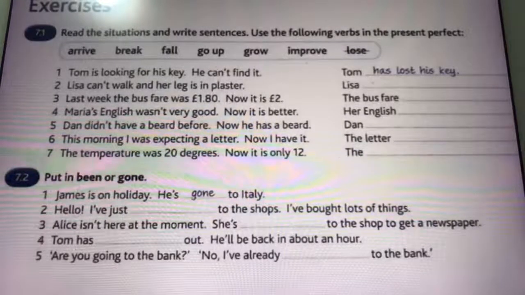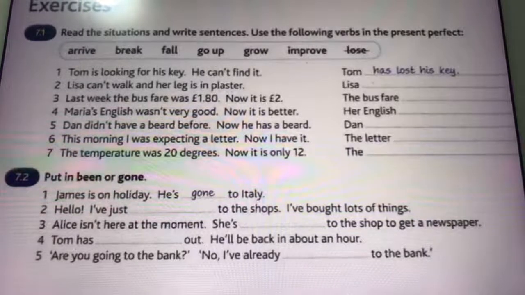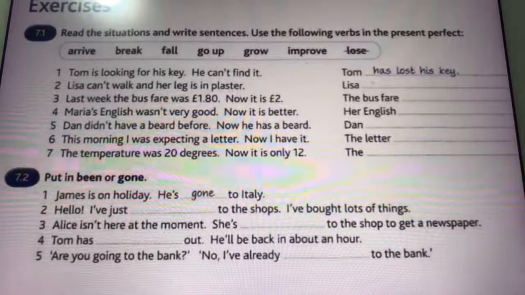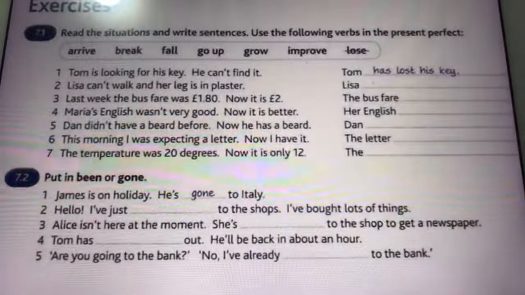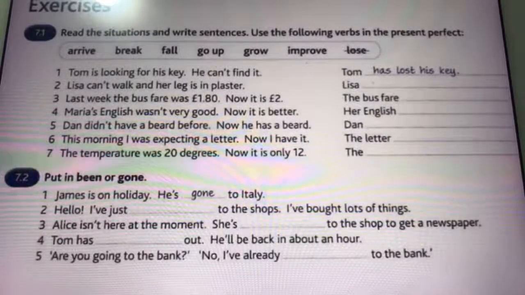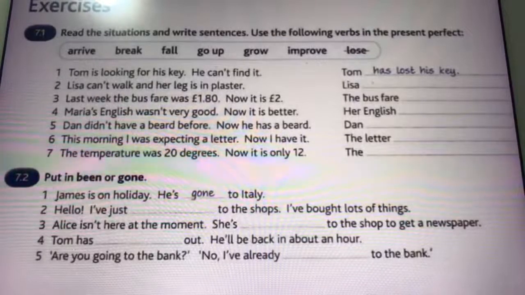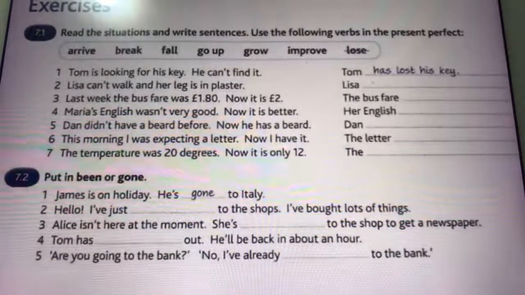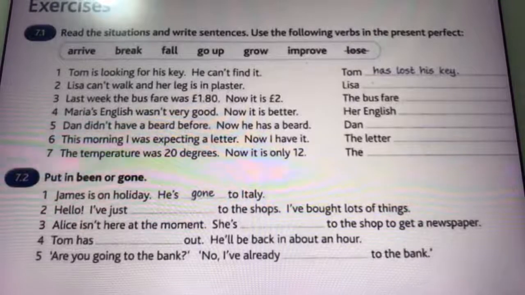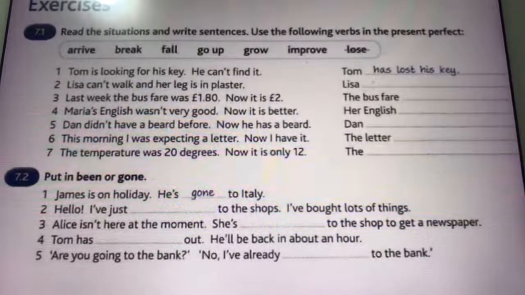Last week, the bus fare was £1.80. Now it is £2. Okay. The bus fare. Past participle of go.